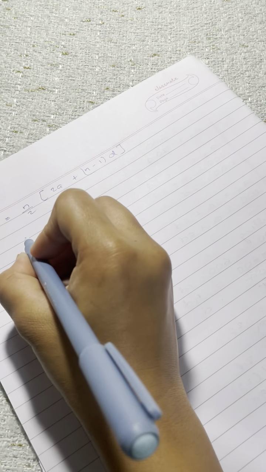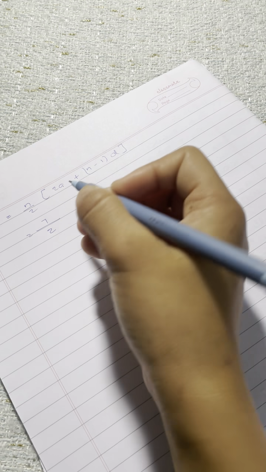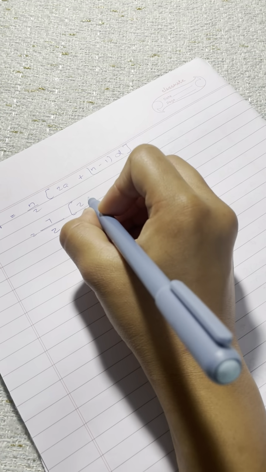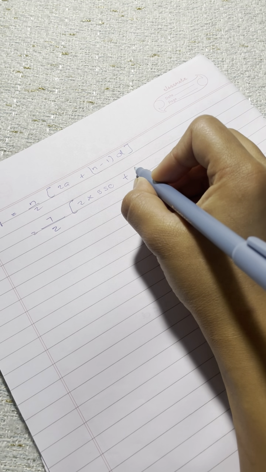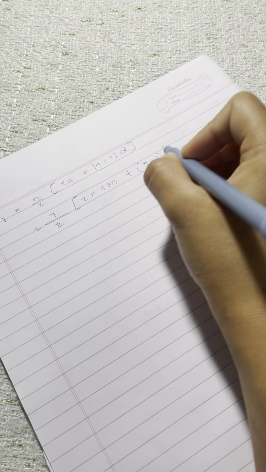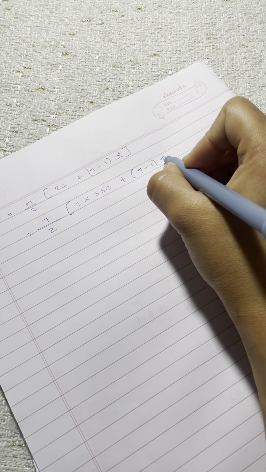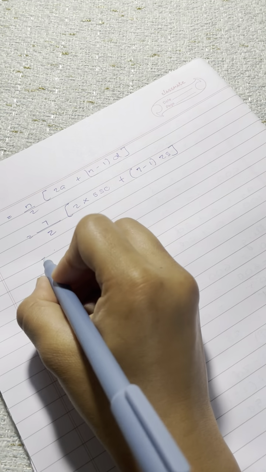Substituting, 7 divided by 2, we need 2a, a is 550, plus n minus 1 d, that is 7 minus 1 times d, d is 25.